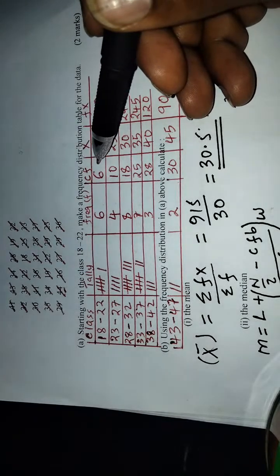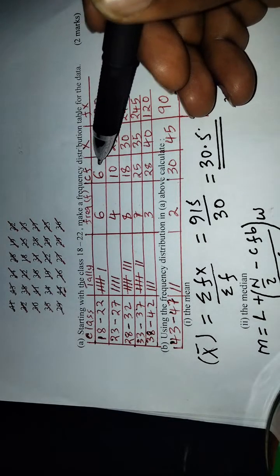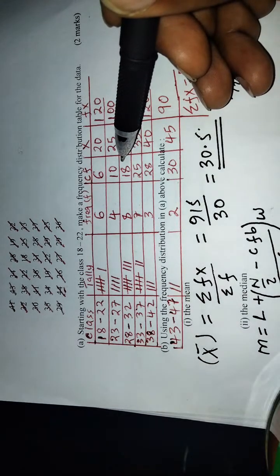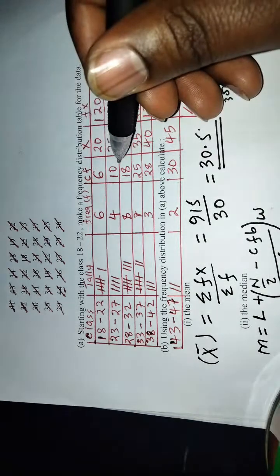We just need to go to the cumulative frequencies and see the class which contains the 15th student. The first one does not have 15 because this is 6. The next one is 10. The third one, which has 18, is the one which contains the 15th student. So this becomes our median class. That is the class we'll operate with.